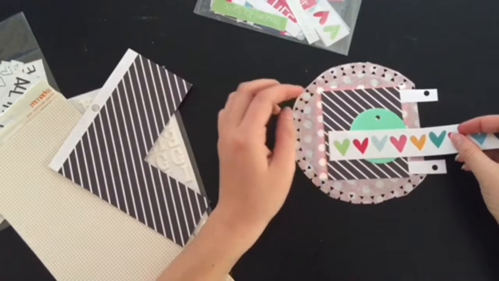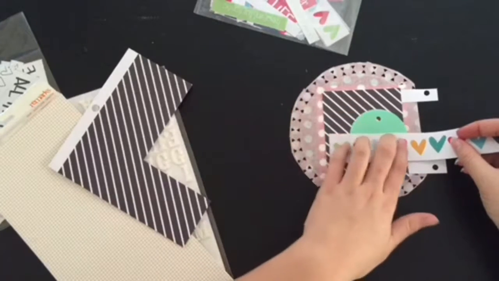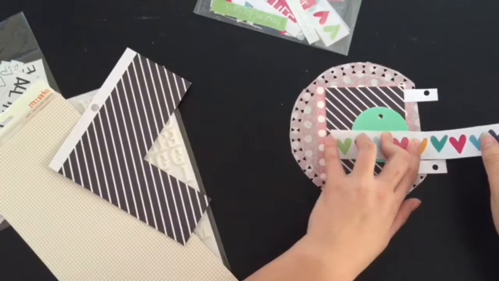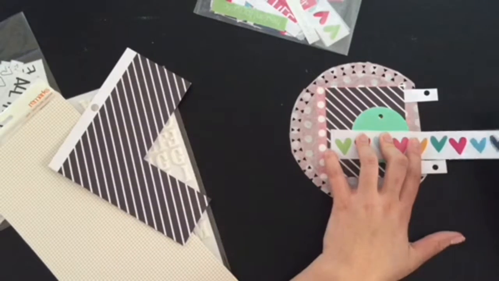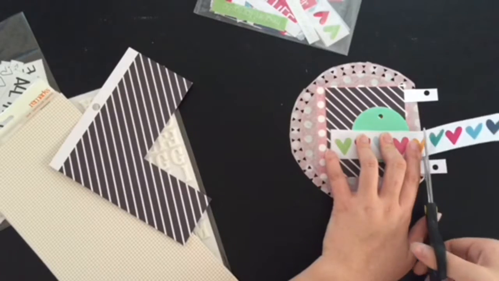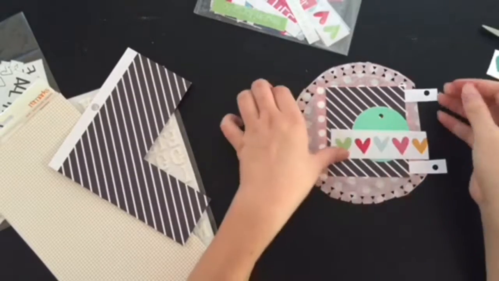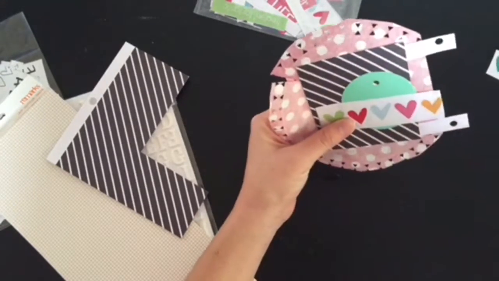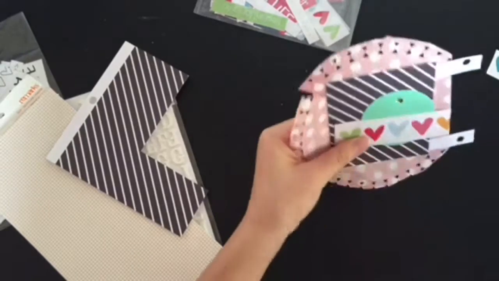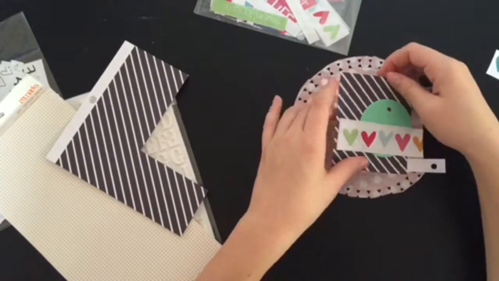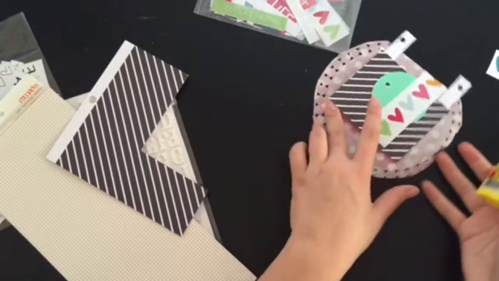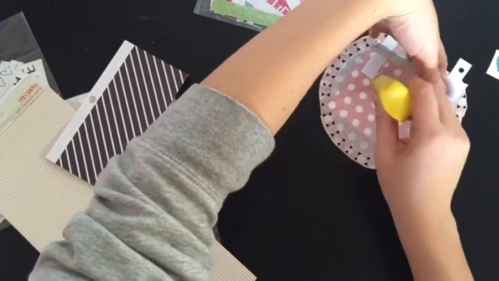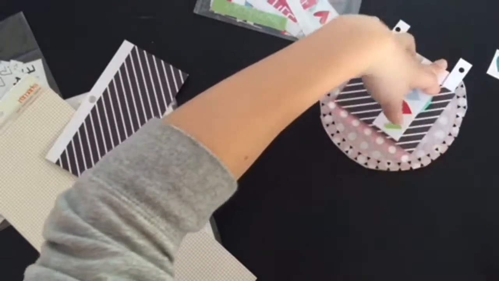So I want to be caught up as soon as possible so I can start documenting, scrapping some other things as well. For example, I have 2 vacation albums that I want to do. I just came back a week ago from the second one.